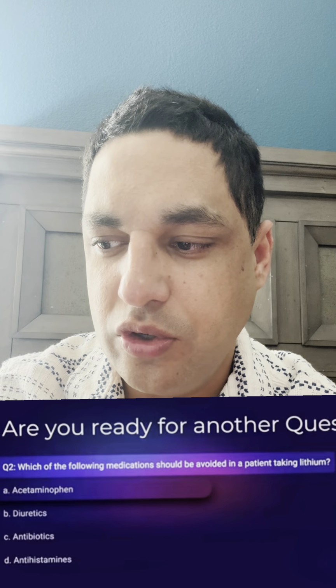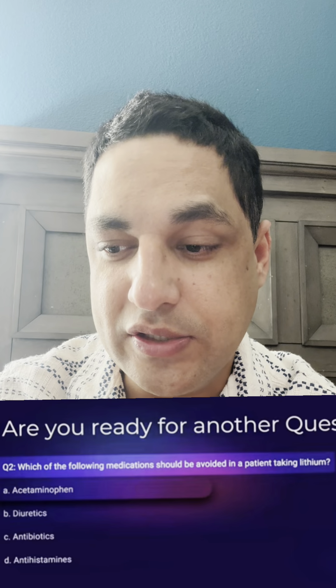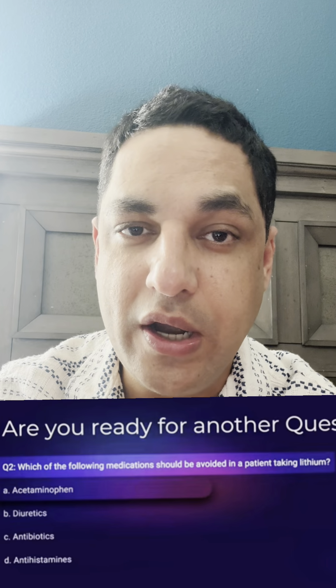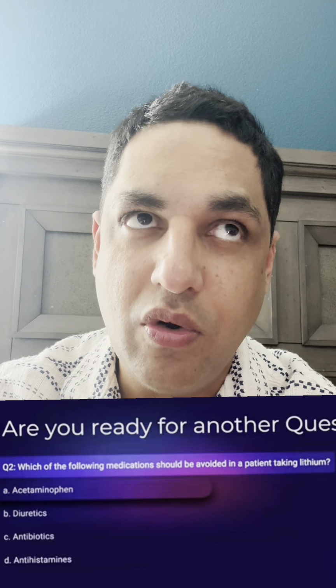Which of the following medications should be avoided in a patient taking lithium? NSAIDs. And you have to avoid diuretics like thiazide, right? As I mentioned, if you give a diuretic or thiazide medication, the patient will lose a lot of water from the body, and sodium will also be lost, because the patient will urinate a lot and water and sodium will come out. That's why you should avoid diuretics. If the patient complains of pain, instead of NSAIDs, you can give Tylenol, which is acetaminophen, which is okay to give.